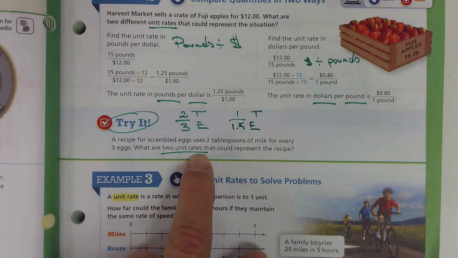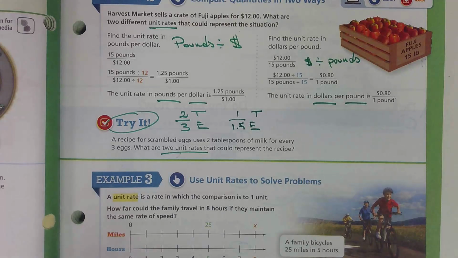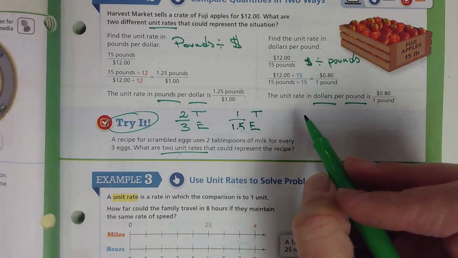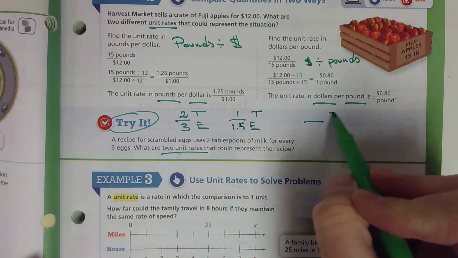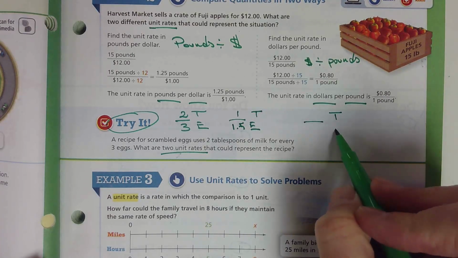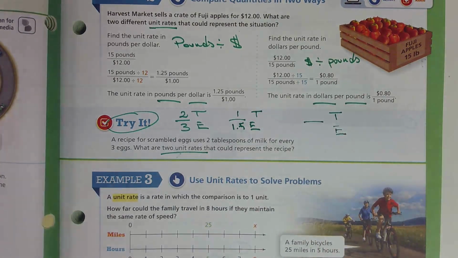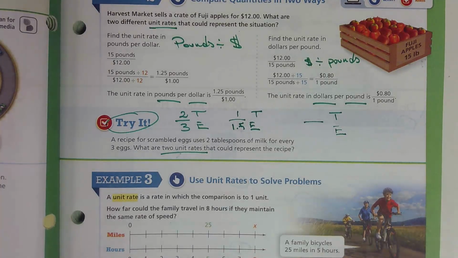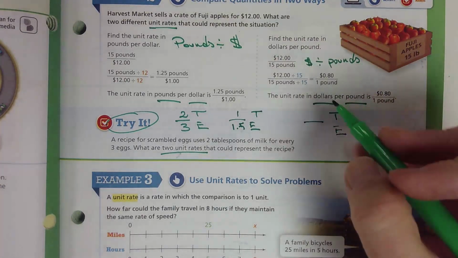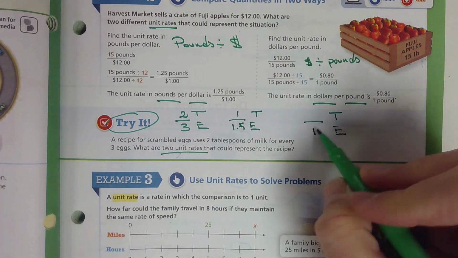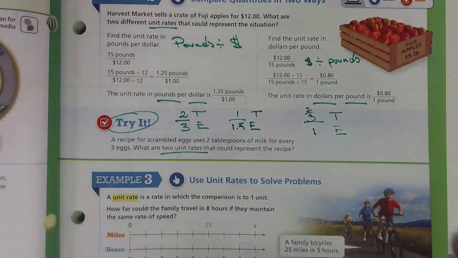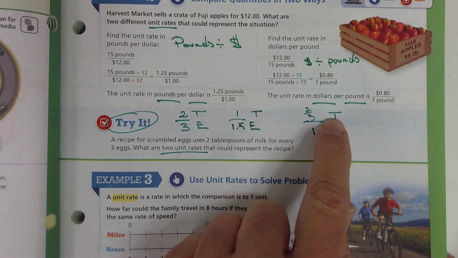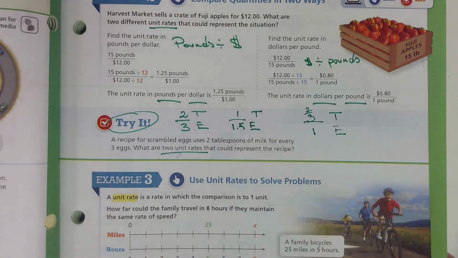It says 2 unit rates, so I could do another way. How about, again, tablespoons on top, and the bottom one would be eggs. I could write this as 1 egg, and this would be 2/3. So 2/3 of a tablespoon for each egg.